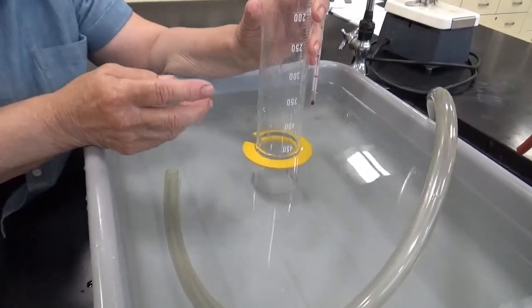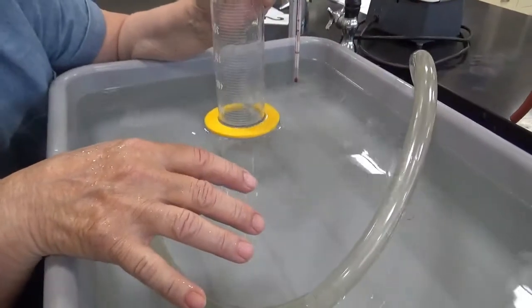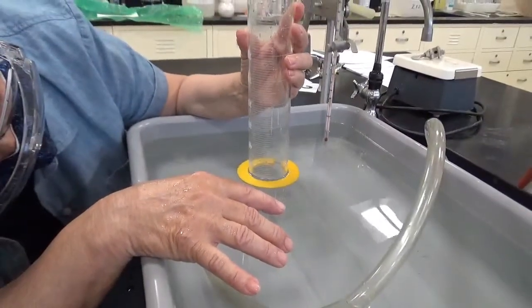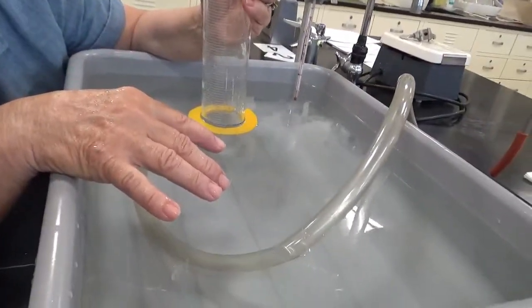Can you get it to be right? Let's see if I can get it to be right. Actually, I probably can. Yes. It looks like 500 milliliters. No, it looks like 475 milliliters, actually.